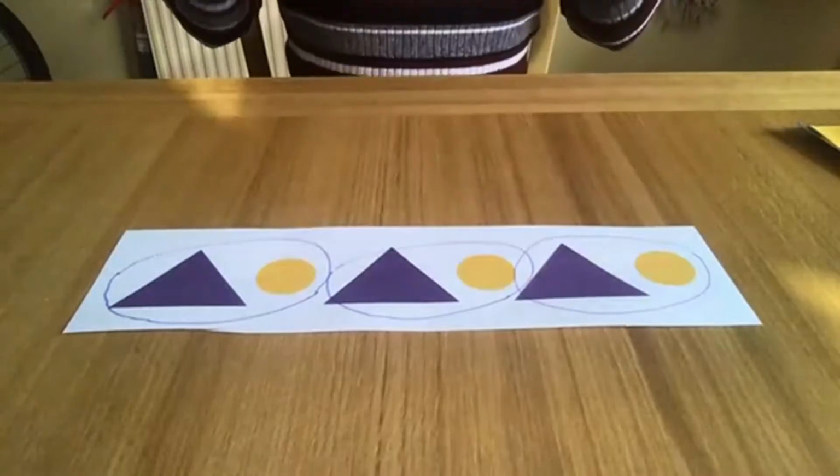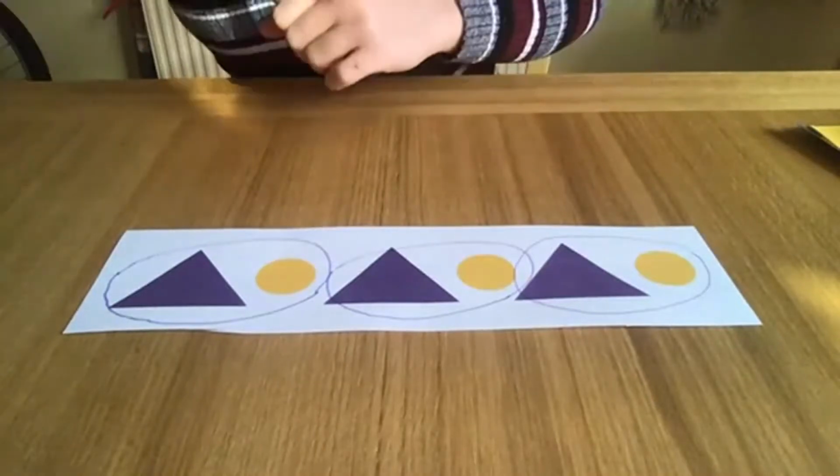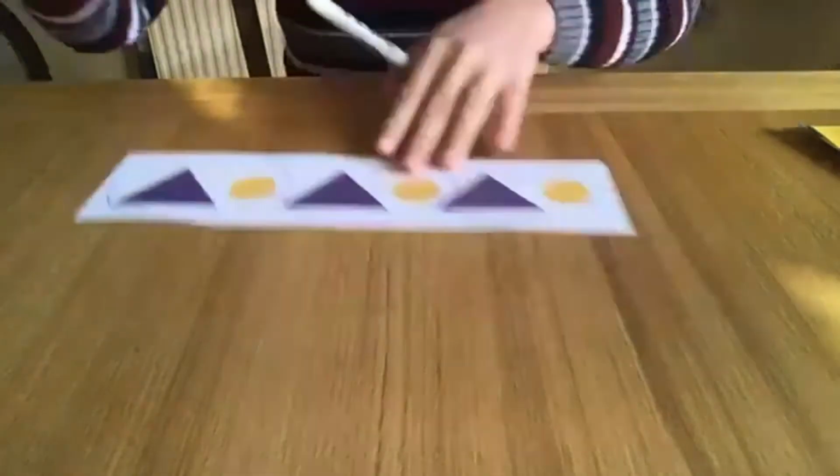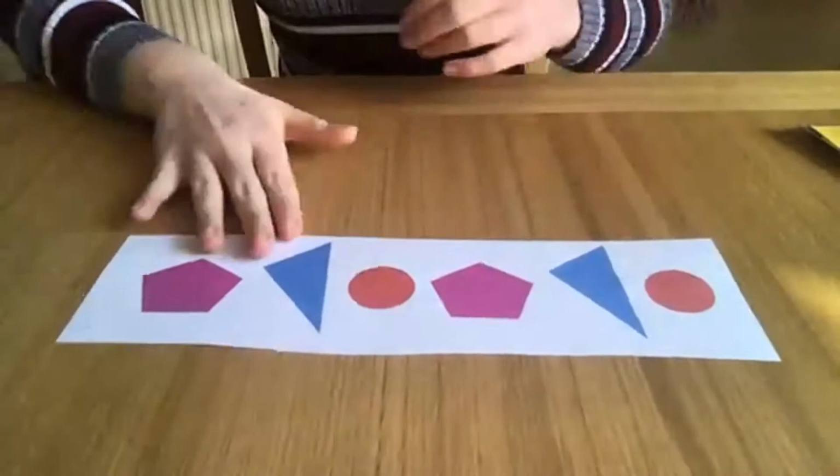Now, we don't always have just two shapes in our pattern, though. Sometimes we can have more than two shapes. For example, look at this one here. We don't have two shapes in this pattern, do we?